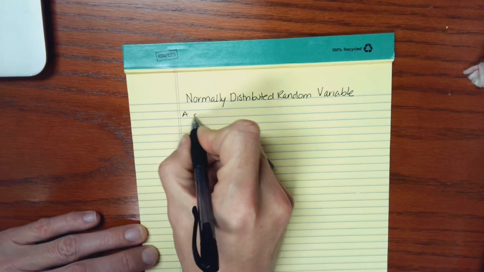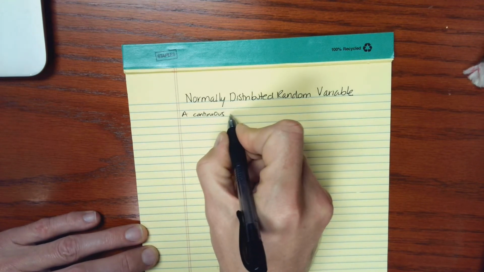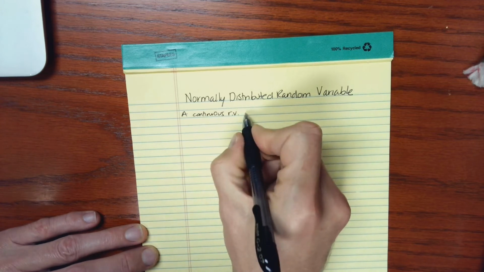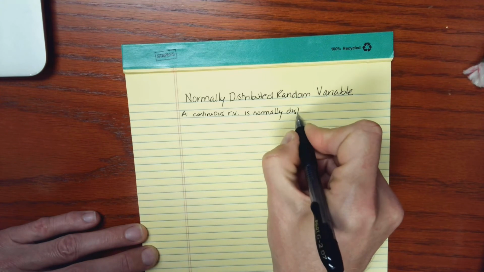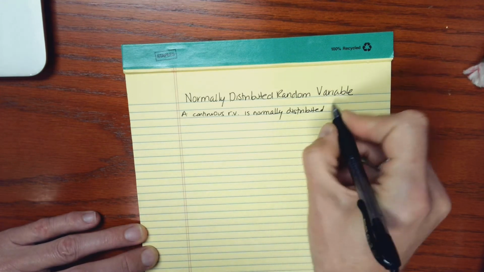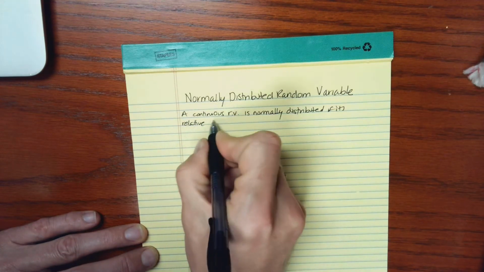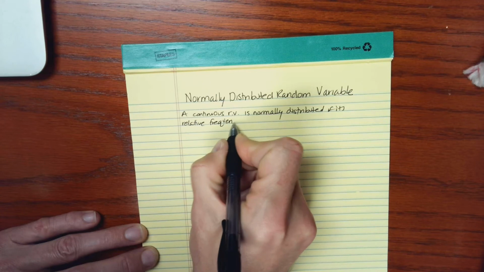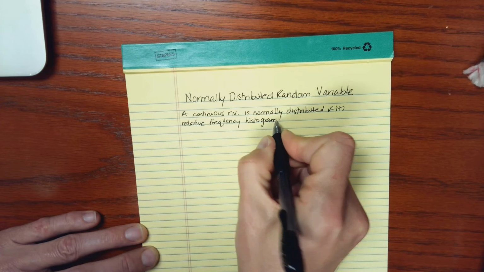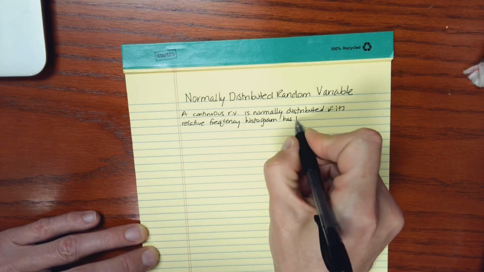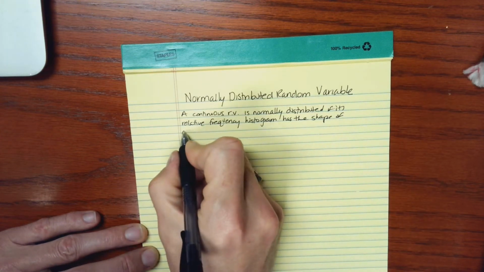So a continuous random variable, I'm just going to say RV for random variable, is normally distributed if its relative frequency histogram has the shape of a normal curve.